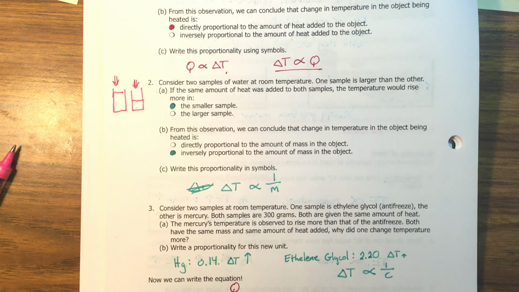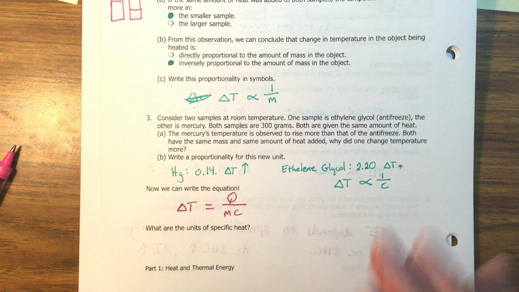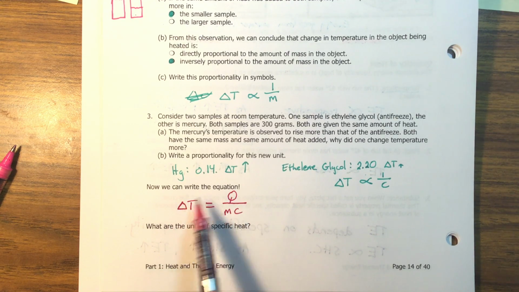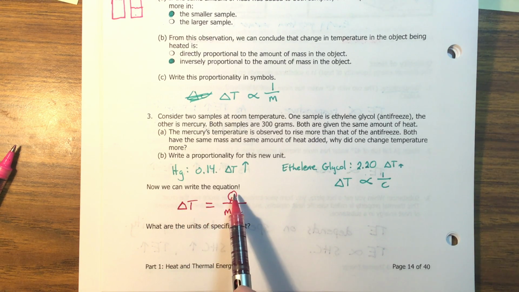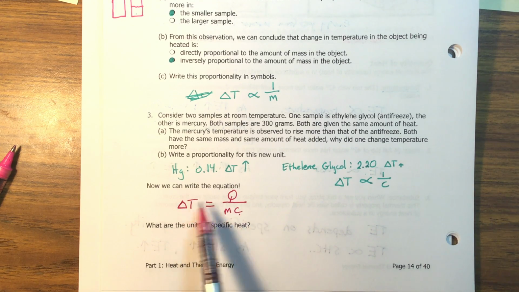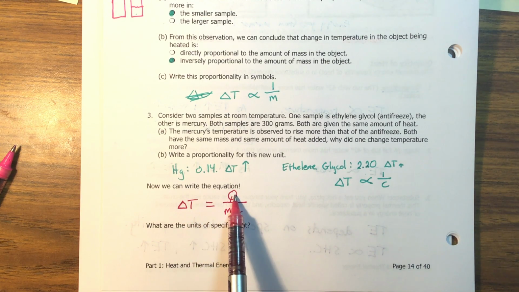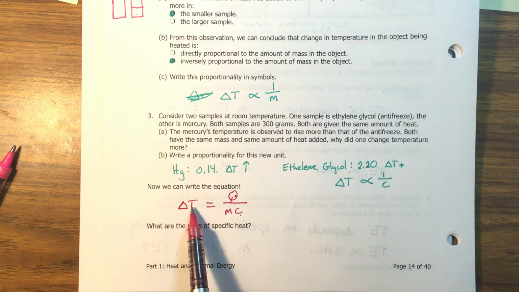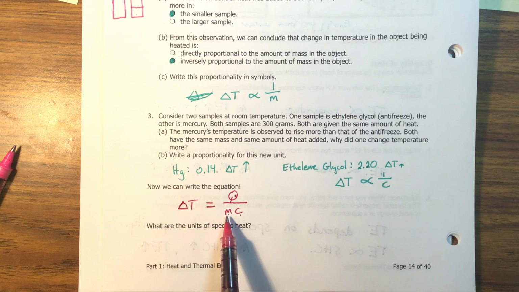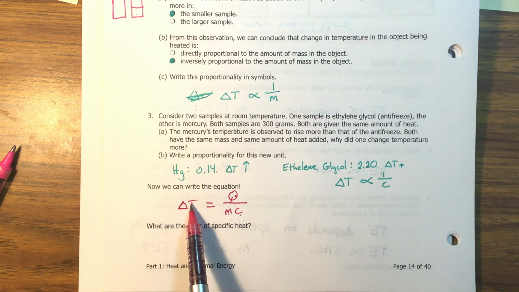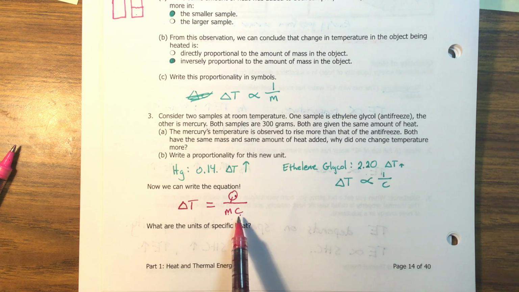This equation right here, the change in temperature is equal to Q over MC. This means as the quantity of heat goes up, the change in temperature goes up. As the mass goes down, the change in temperature goes up. And as the specific heat capacity goes down, the change in temperature goes up.